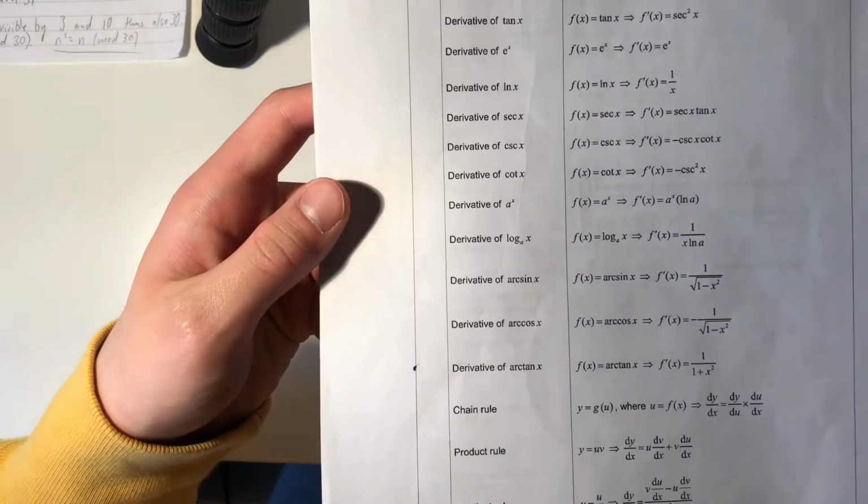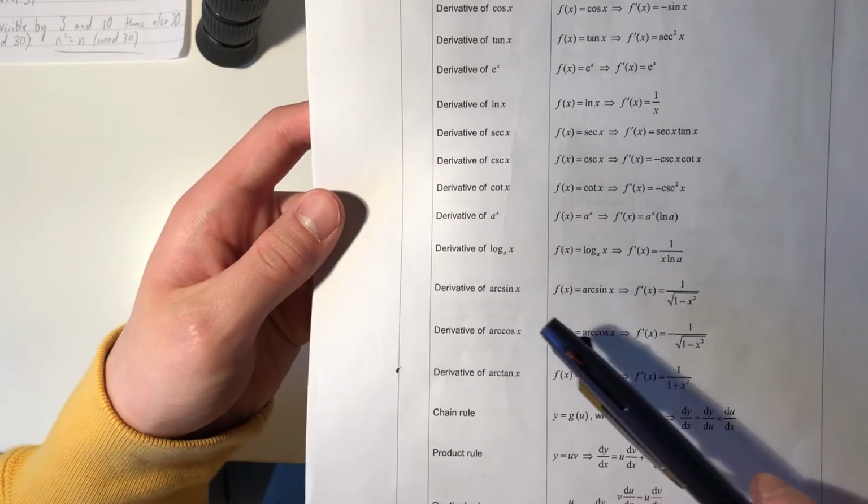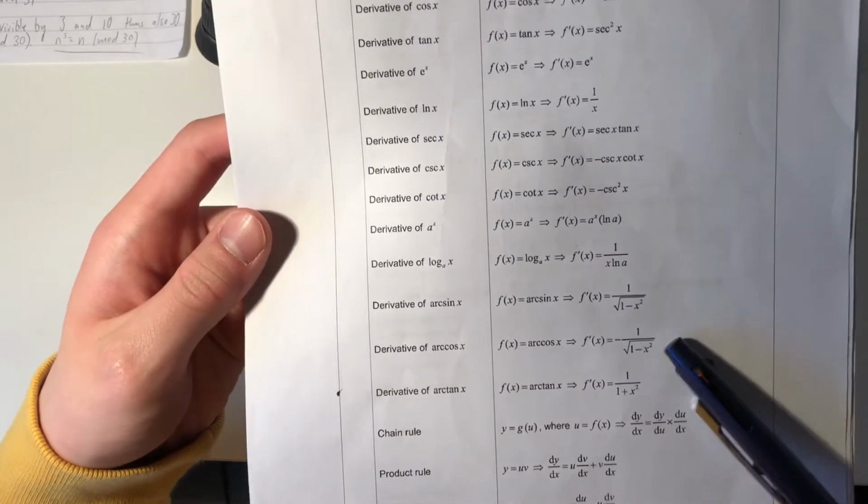Now what you might notice is that this seems perhaps a bit strange, because you know how to differentiate arc sine x because it's given in the formula booklet, but you don't really know where to start for integrating it. So you're going to want to look at your formula booklet and go to the derivative of arc sine x equals 1 over the root of 1 minus x squared.